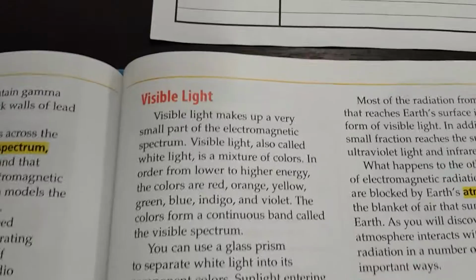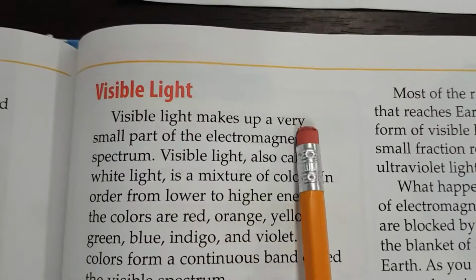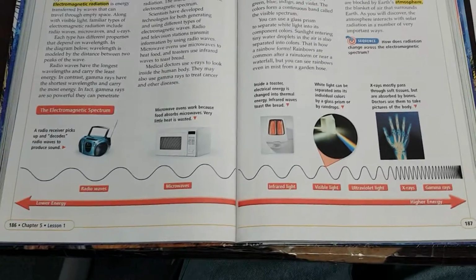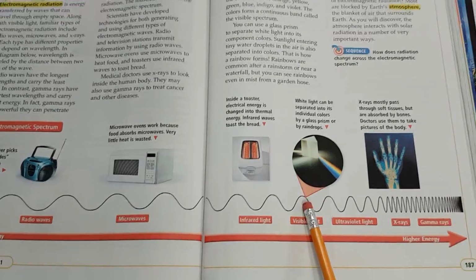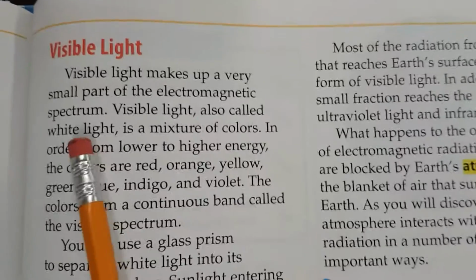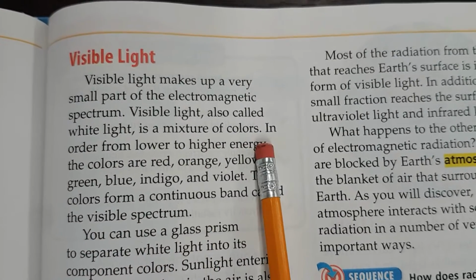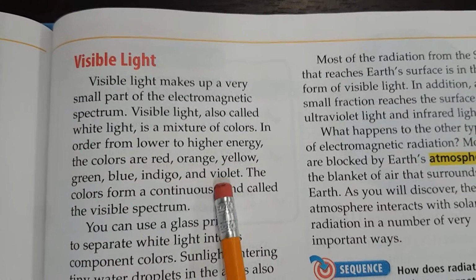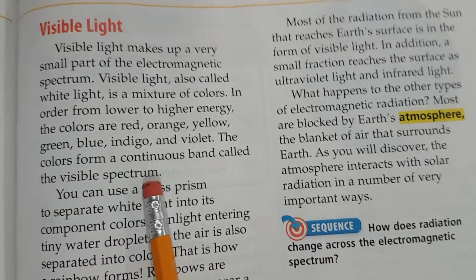Okay, next up, visible light. Visible light makes up a very small part of the electromagnetic spectrum. So if we're looking at this whole long spectrum, just a tiny little bit right over here is the visible light. Visible light, also called white light, is a mixture of colors. In order from lower to higher energy, the colors are red, orange, yellow, green, blue, indigo, and violet. The colors form a continuous band called the visible spectrum.